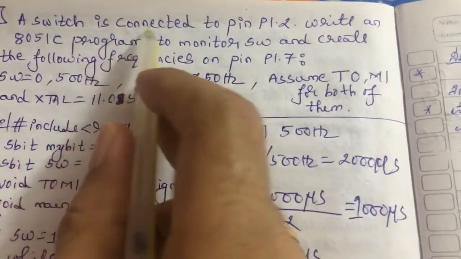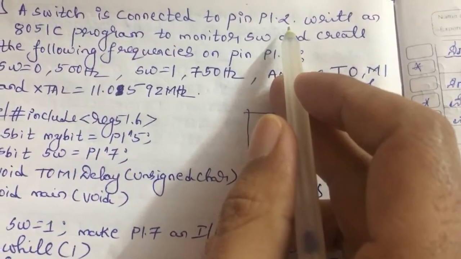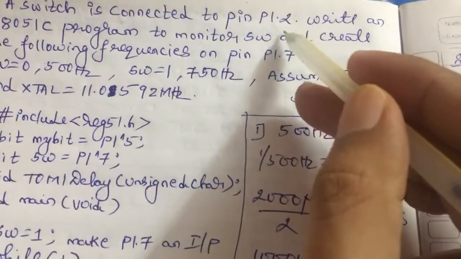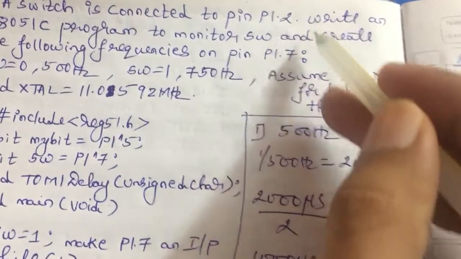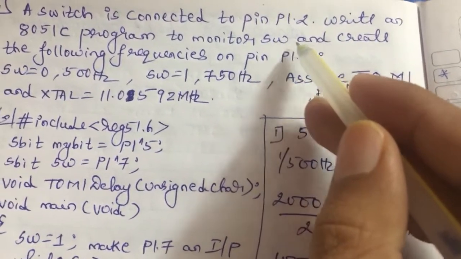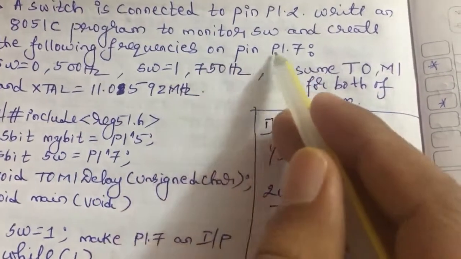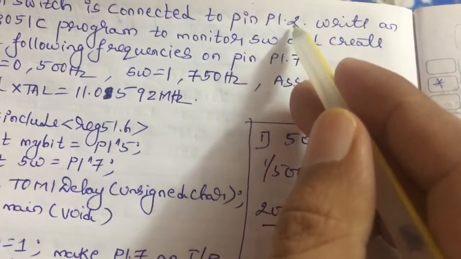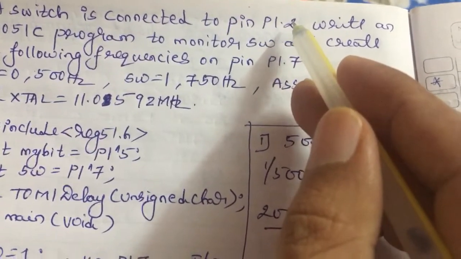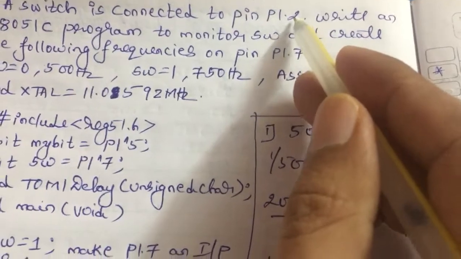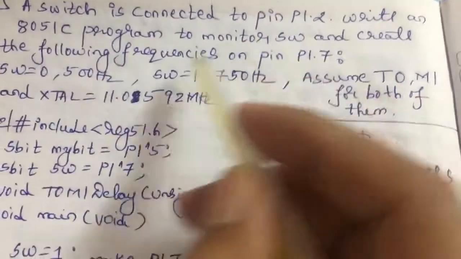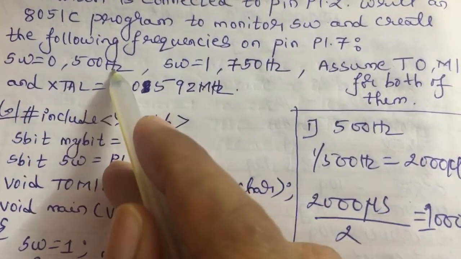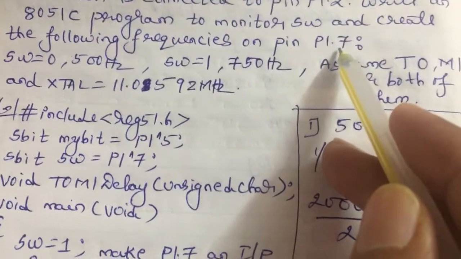A switch is connected to pin P1.2. Write an 8051 C program to monitor that switch, where the switch is connected to P1.2, and create the following frequencies on pin P1.7. We should monitor that switch in such a way that if the switch is equal to 0, a square wave of 500 Hertz is to be generated on P1.7. Please try to get the question.